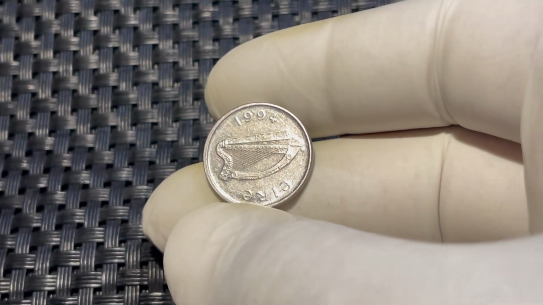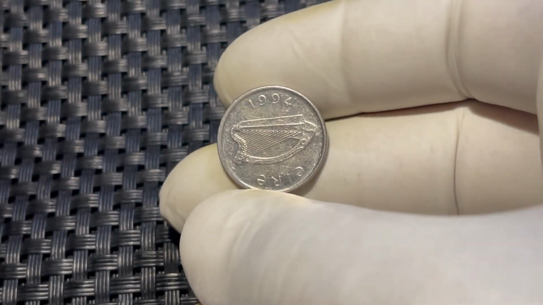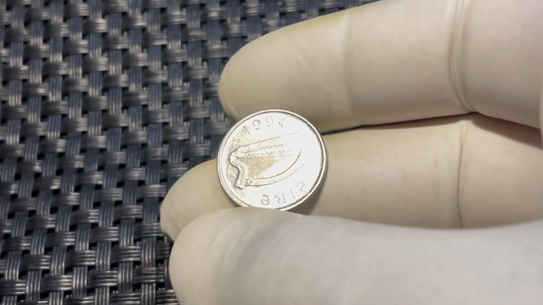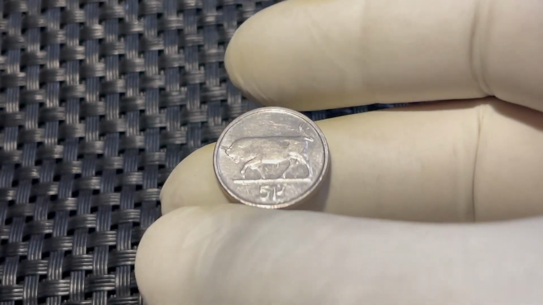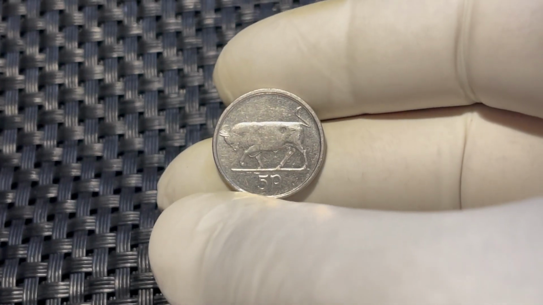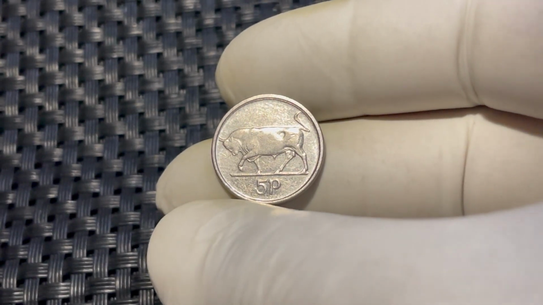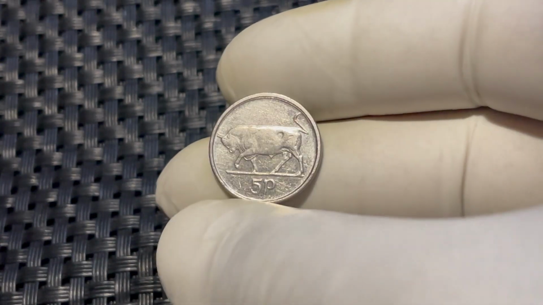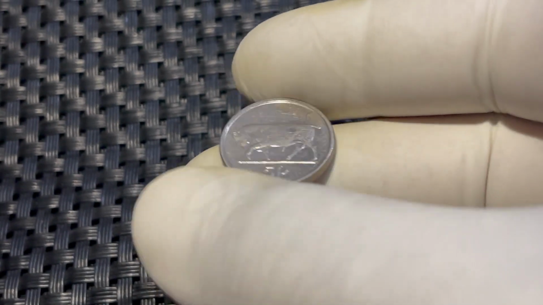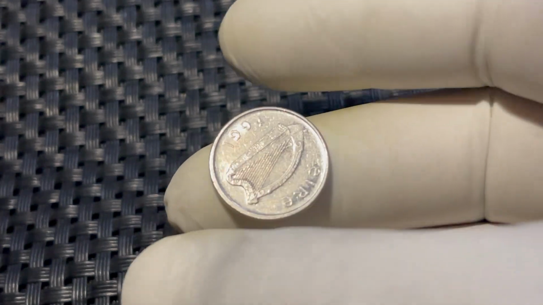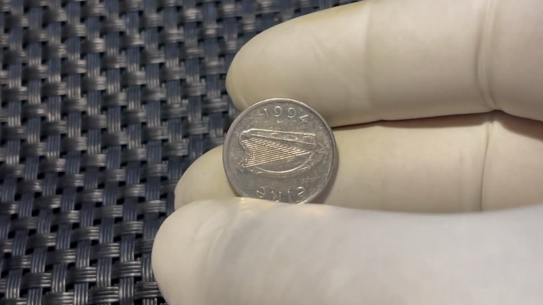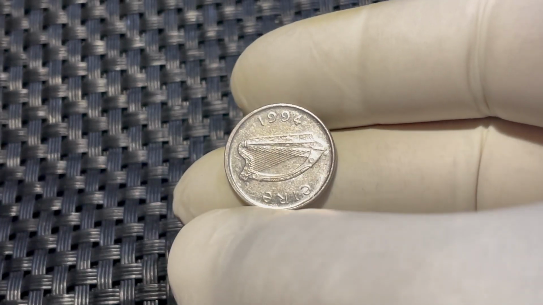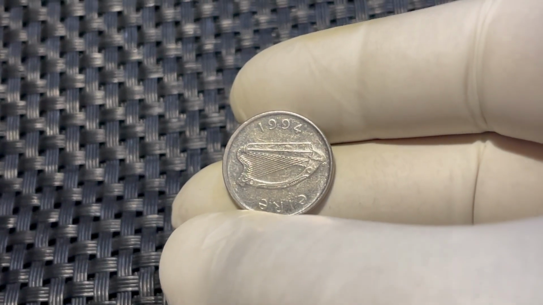The 1994 No Mint Mark Ireland 5p coin. Whether you are a seasoned collector, a curious history buff, or someone who simply found this coin in their pocket, this comprehensive video will explore everything you need to know about this coin's background, design, rarity, and value as of 2025. By the end, you'll have a full appreciation for why this modest coin might be more valuable than you think.